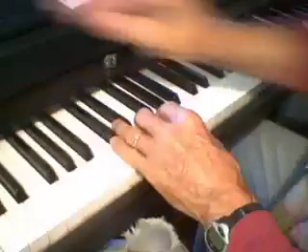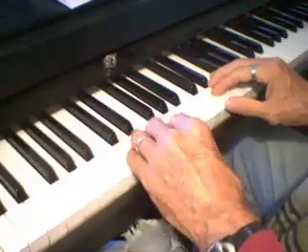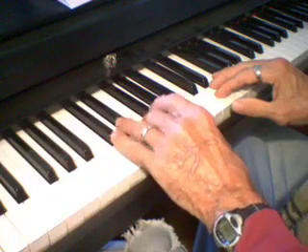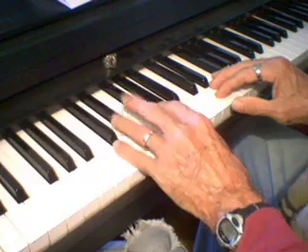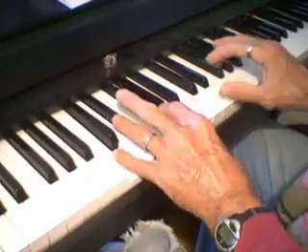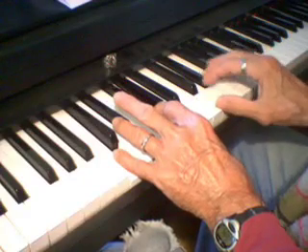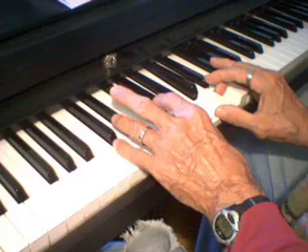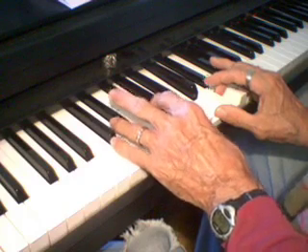We can make it a little more fancy by, say, instead of playing the middle note of the chord, we can leave that out in our left hand and maybe play the whole chord in the right hand and get what seems like a little bit more rhythm to it.